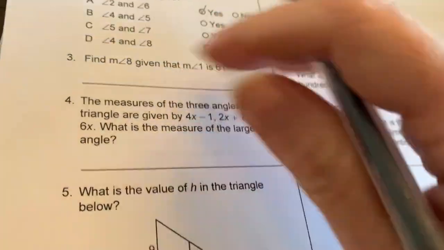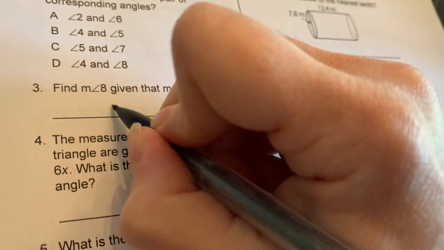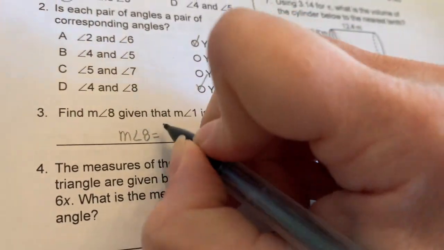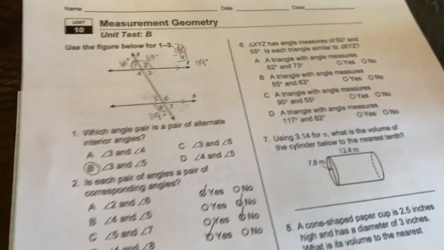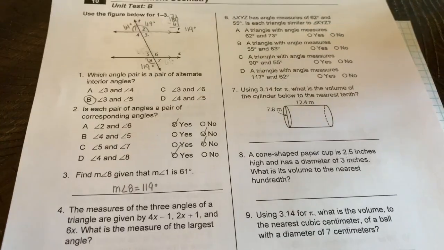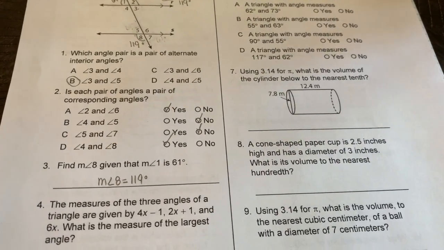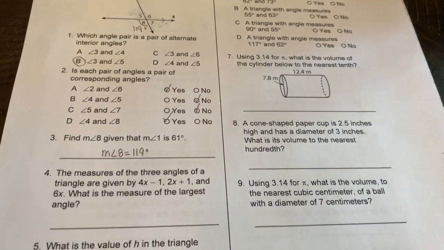So the measure of angle 8, remember when you're writing your answer, you write the measure of angle 8. You're not just going to write 119, it is 119 degrees. Okay, and that's your answer. Voila. And any way that you chose to find that answer is fine, as long as you arrived at 119. That's all that matters. I'm so sorry, my cats are crazy lately.